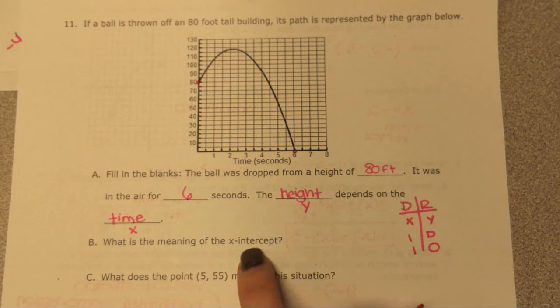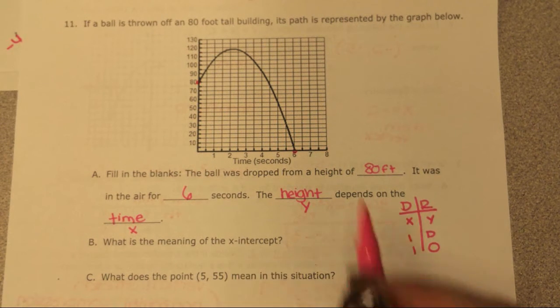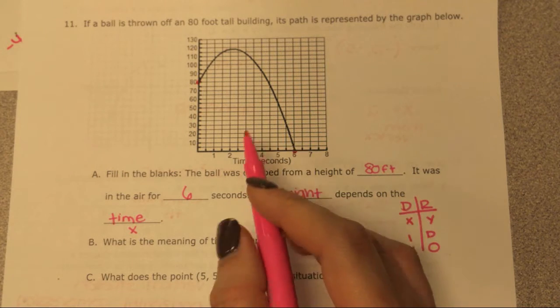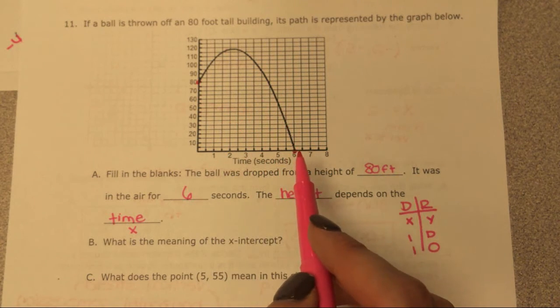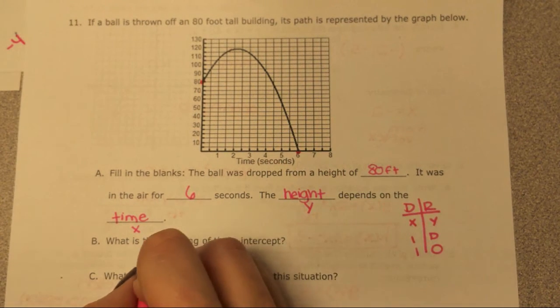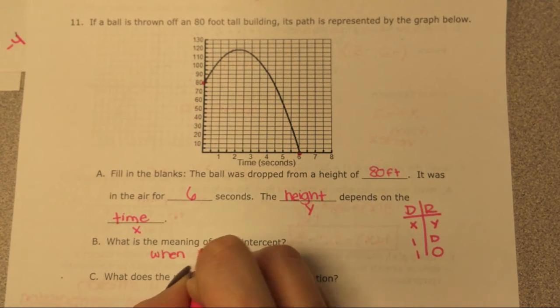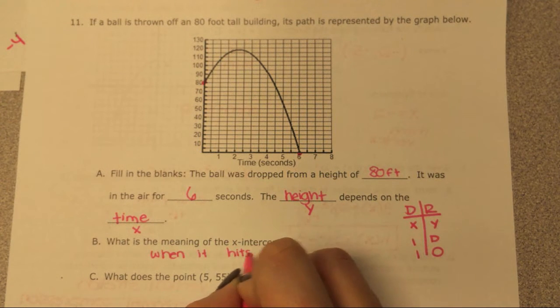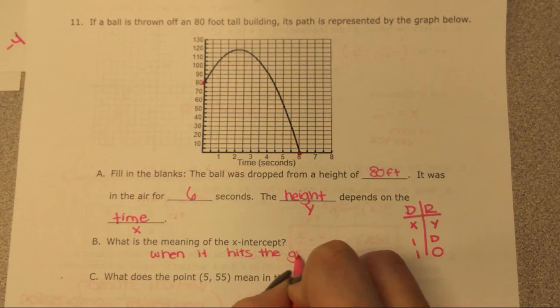Okay, so what is the meaning of the x-intercept? Well, we already said it. This right here, what's happening? They're throwing the ball up, and then it's coming down and hitting the ground. So when it hits the ground, the height is 0.